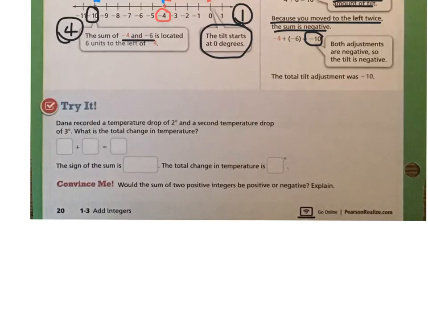Now complete the try it on your own, and then come back and check your answer. So pause the video while you do that. All right, how did you do on that try it? Do you still need help? If you do, come see me.